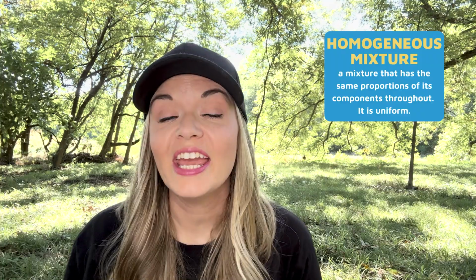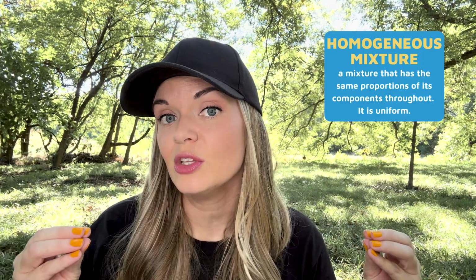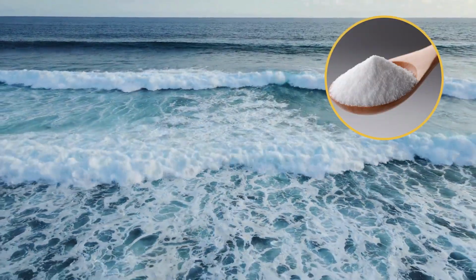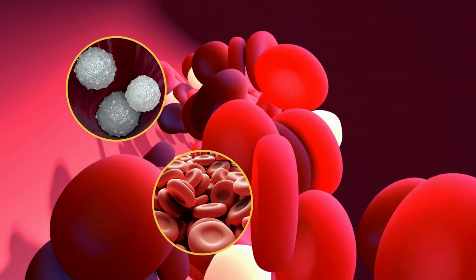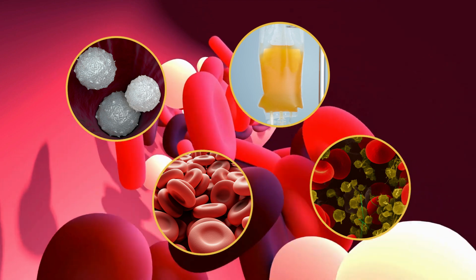In a homogeneous mixture, all of the substances are distributed evenly throughout the mixture. This means that you wouldn't be able to unmix or separate the different components easily. Ocean water is a good example. We know ocean water is salt water, but you can't just scoop out all of the salt. Our blood is also a mixture of red and white blood cells, platelets, plasma, and a bunch of other things our bodies need. But those components aren't easily separated.